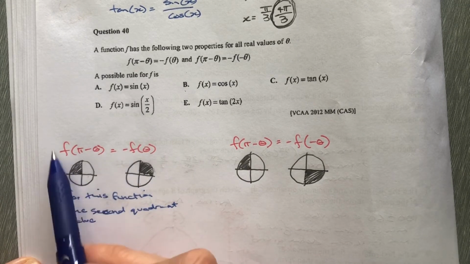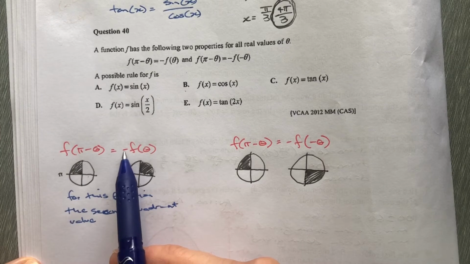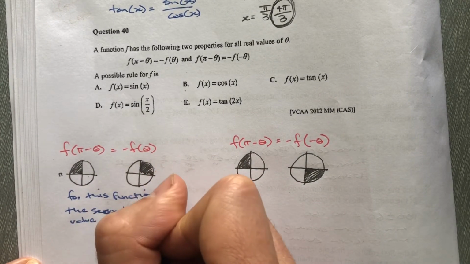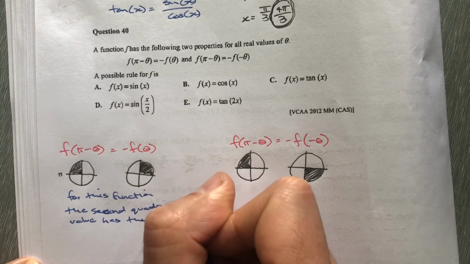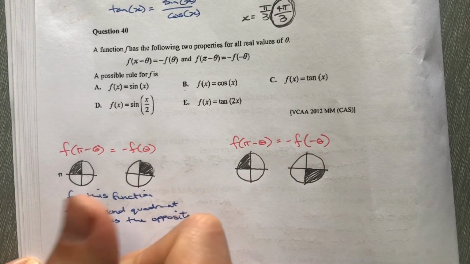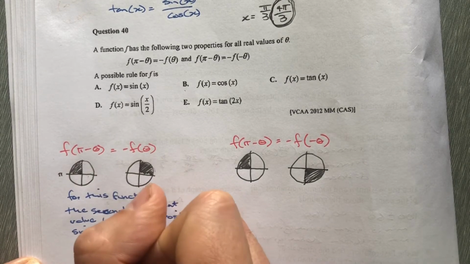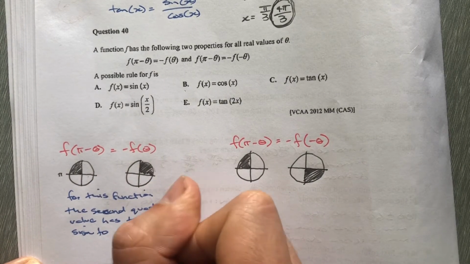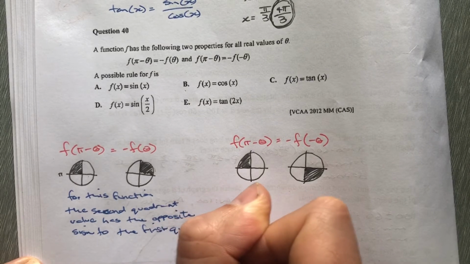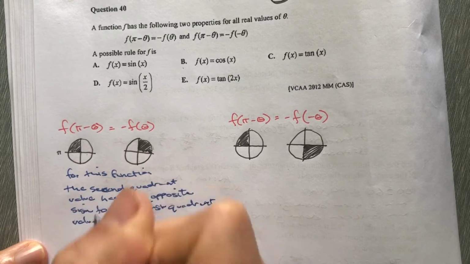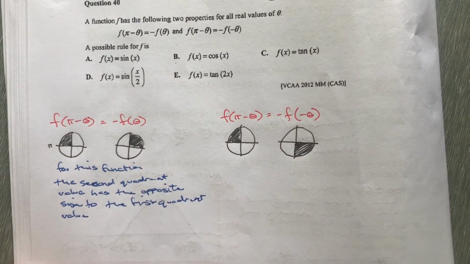You see how this one is positive and that one's negative? It has an opposite sign to the first quadrant value. Okay, so there's one piece of information that we have.